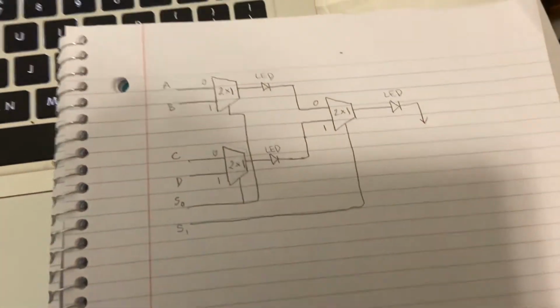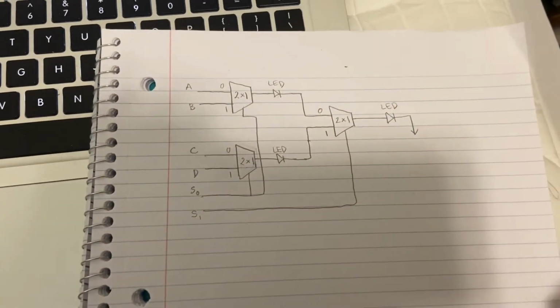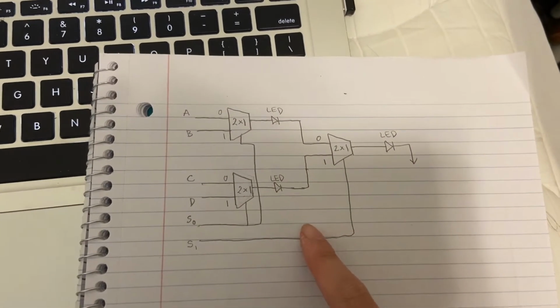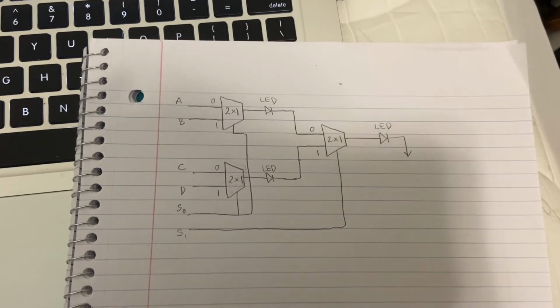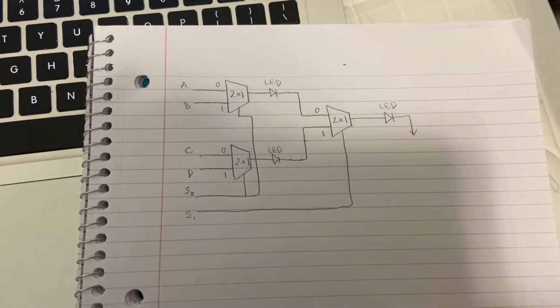And then I have, for number 5, just the 4-to-1 multiplexer using 2-to-1 multiplexers, and just an LED wired up to each output. So yeah, that's it for the pre-lab.